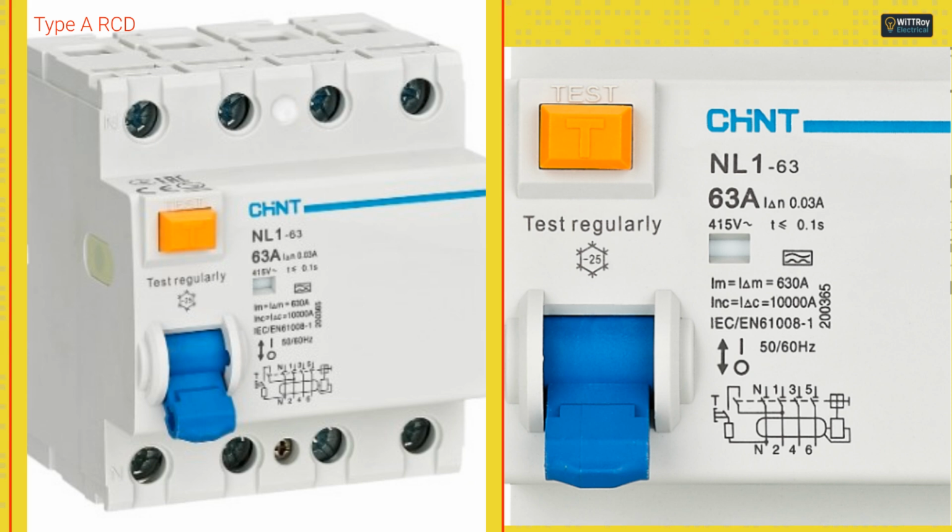Let's look at this device. First, look at the symbols. The symbols can detect AC leakage, pulsating DC leakage. This is a 3-phase type A, 30 milliamp, 415 volt 63 amp RCD.